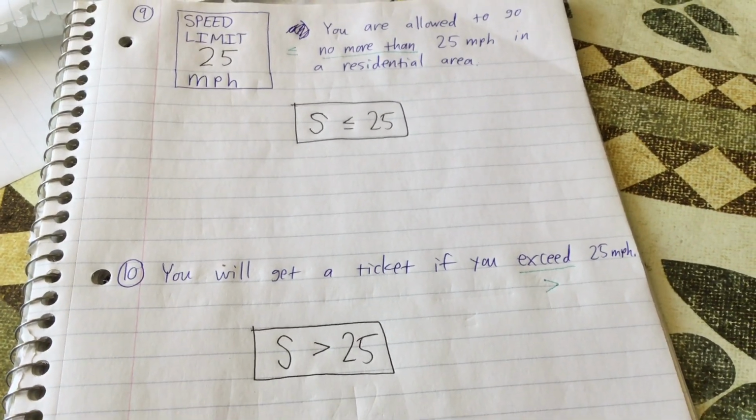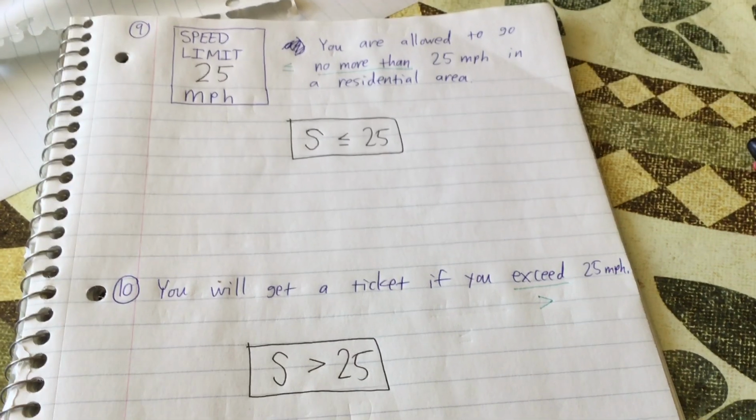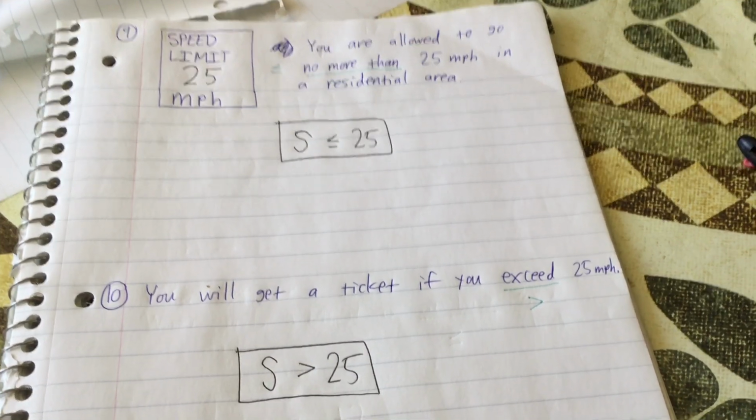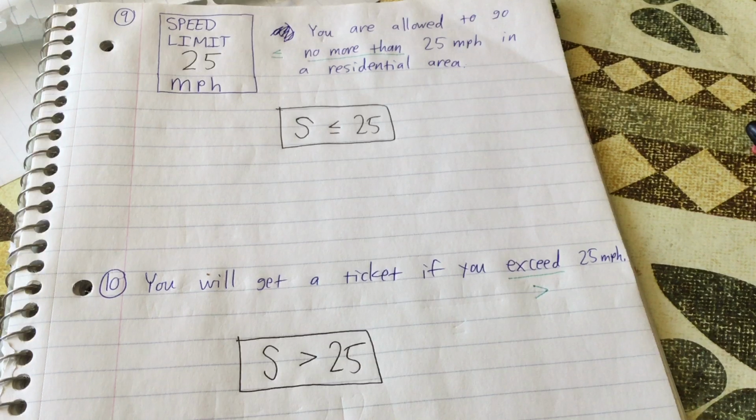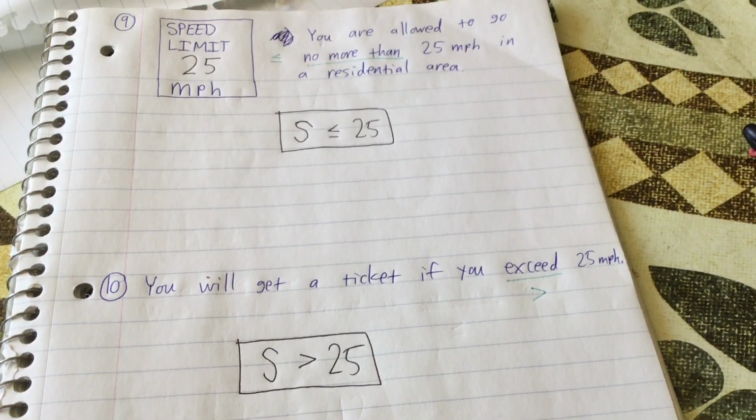So those are two ways of looking at the exact same situation. Hope this helped. We're going to be solving for X when the statement is an inequality.